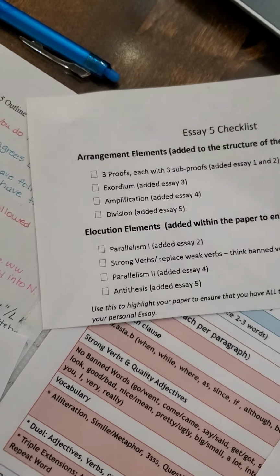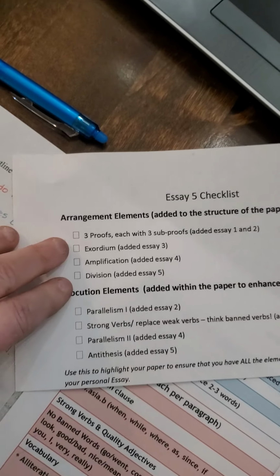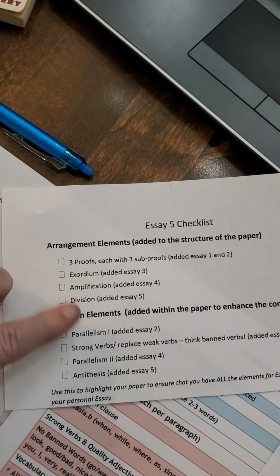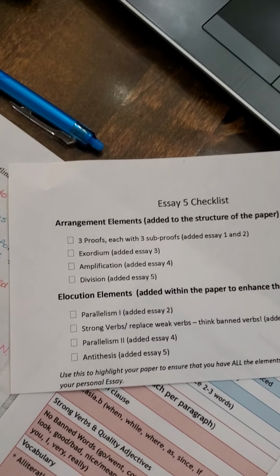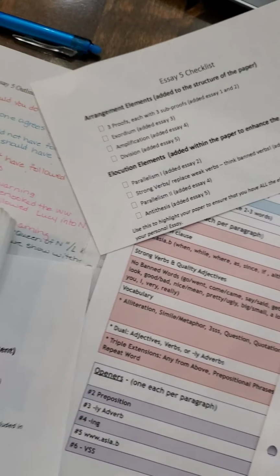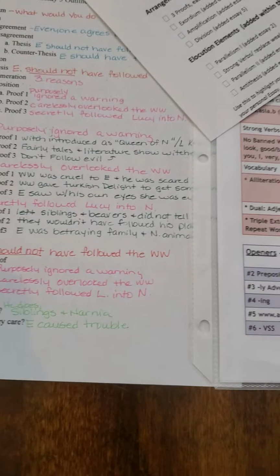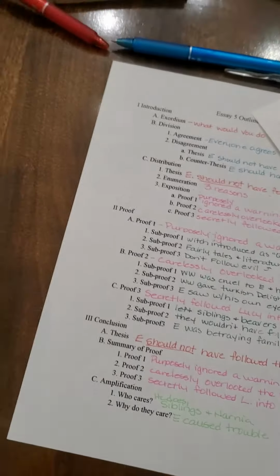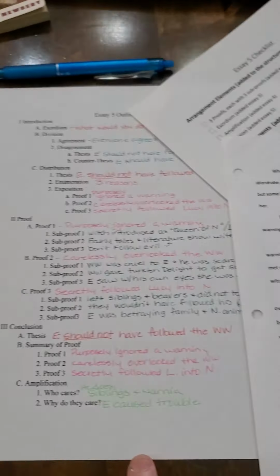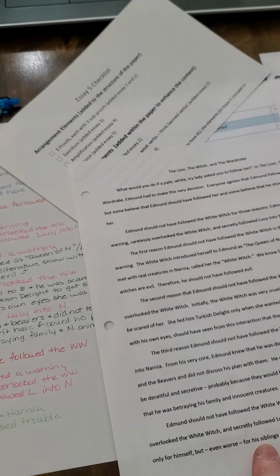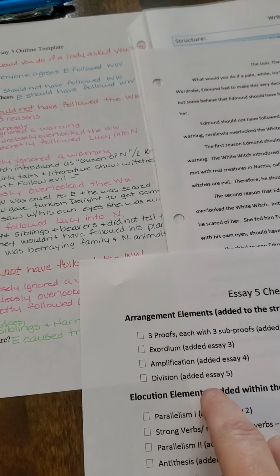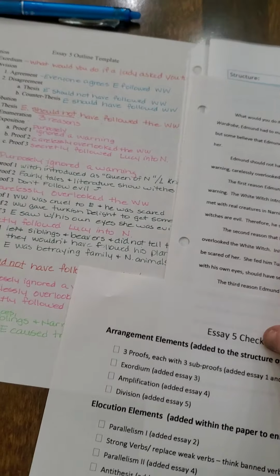And we'll just continue to add this. When we get to essay 6, I will give them another one of these where I add in the next arrangement element as well as the next elocution element. Okay, I hope that helped. If you have any questions, let me know. But that is the general idea of how you go from the outline to the paper, making sure your outline follows in your arrangement elements, which you'll find in your paper.